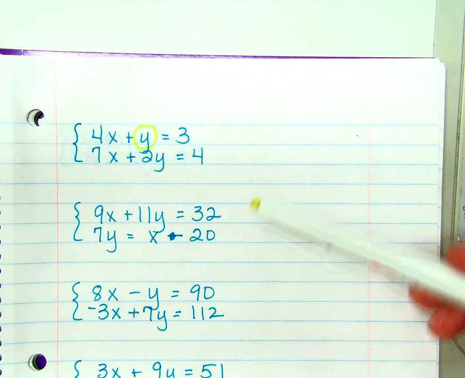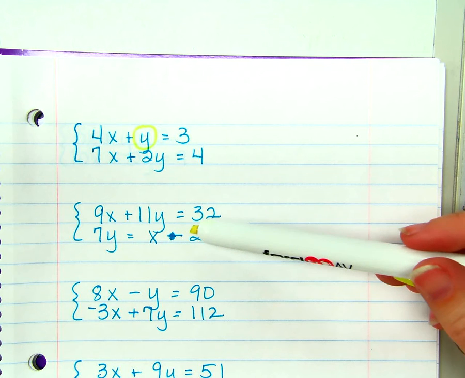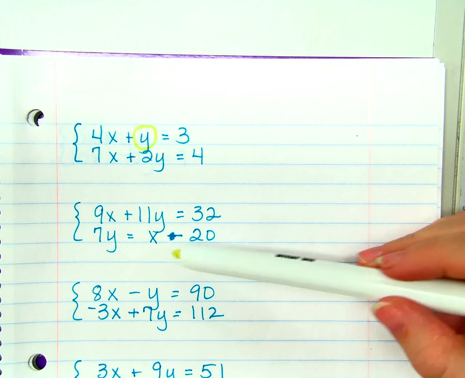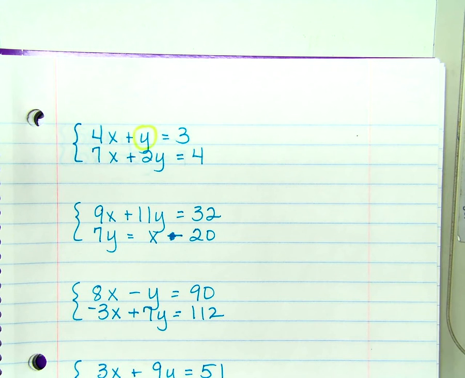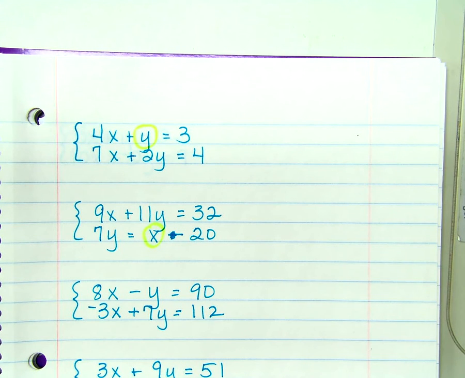Okay? Look at the second example. Look at this problem right here. 9x plus 11y equals 32. 7y equals x minus 20. Somebody else tell me which one they would solve for and why. The last one. Because there's only one x. The second one? Yeah. What about the second one? X is all alone. Because it's all alone. Okay?